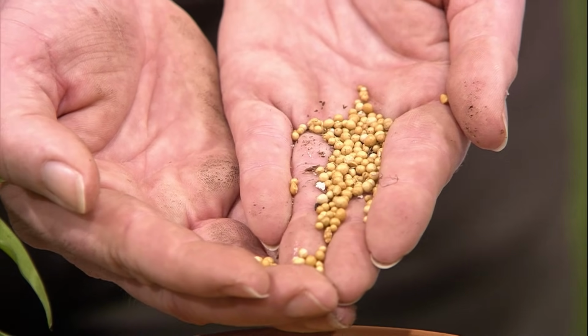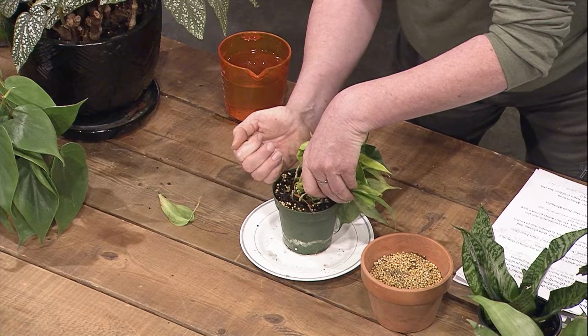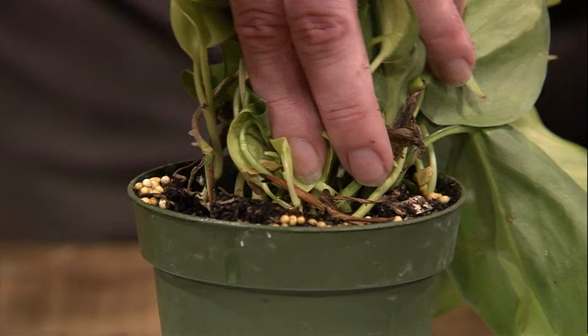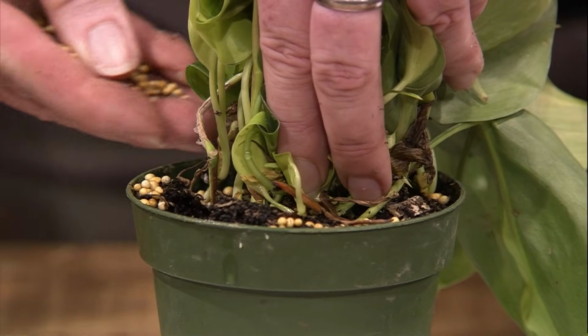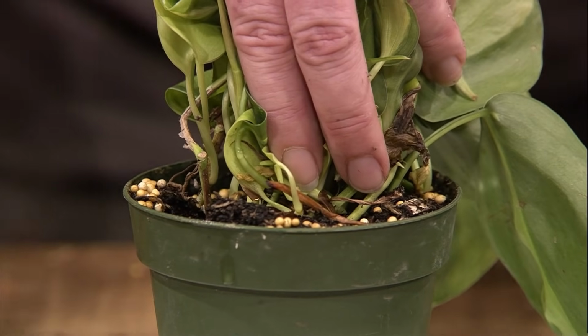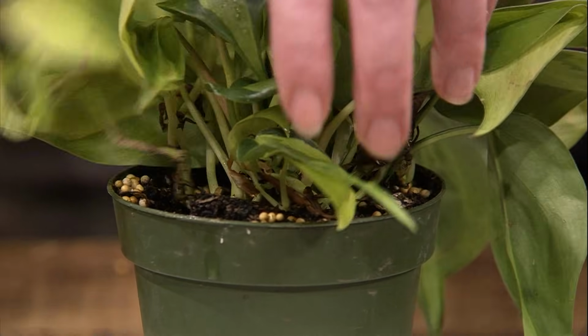I would sprinkle that around the edges. You don't want it right up against the stems because potentially the fertilizer could burn. So sprinkle around the edges evenly. And then each time you water, a little bit of that fertilizer is going to trickle down into the soil and be absorbed by the roots into the plant. And with houseplants, you could renew this every 6 months to a year, just depending on how often you water and how your plant is doing.